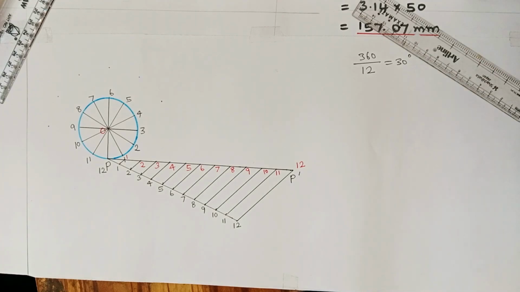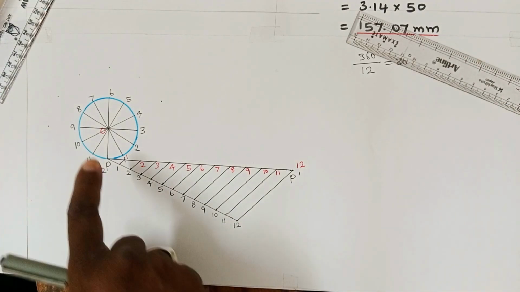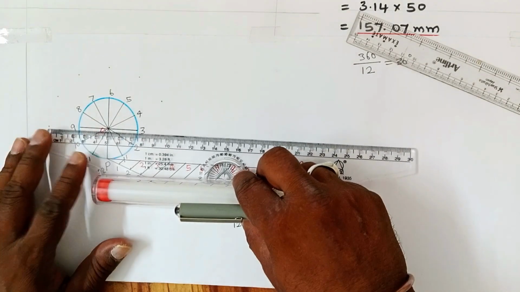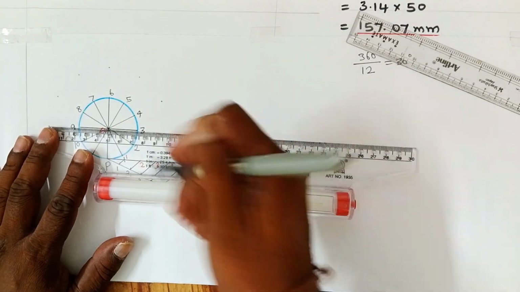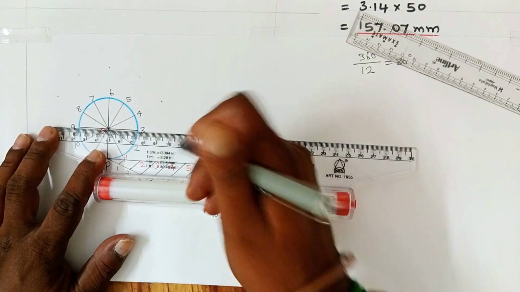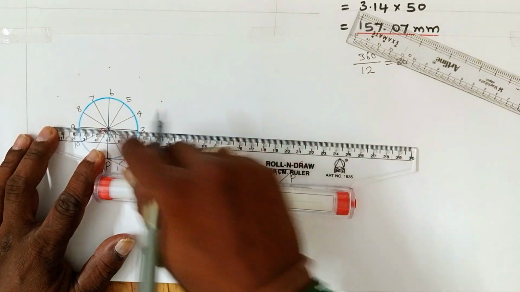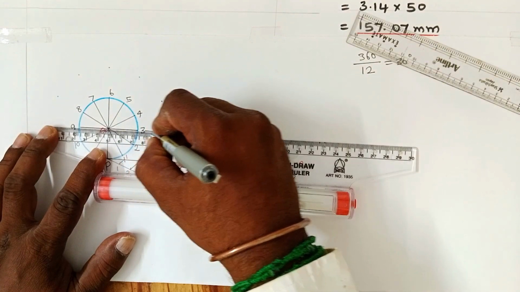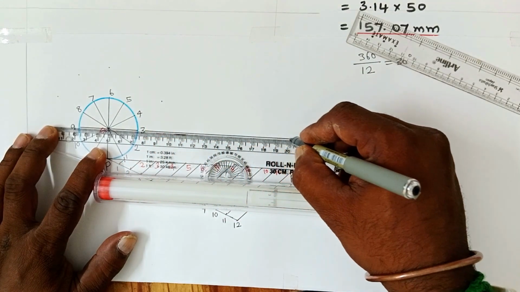In step 2, draw a horizontal line passing through the center of your circle. So align your scale. Keep the edge over the line 3, 9 like this, and extend this line passing through the center of the rolling circle. This blue color circle is called the rolling circle. Draw a line passing through O, the center of your circle.